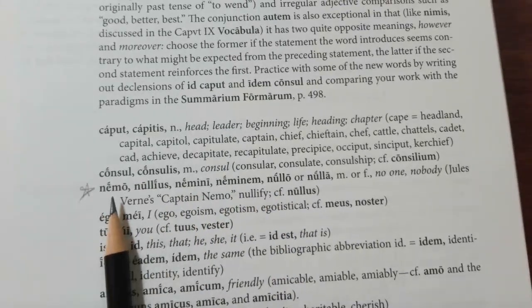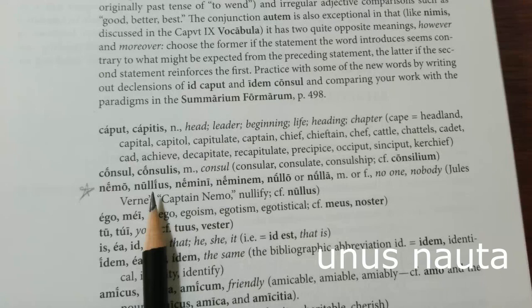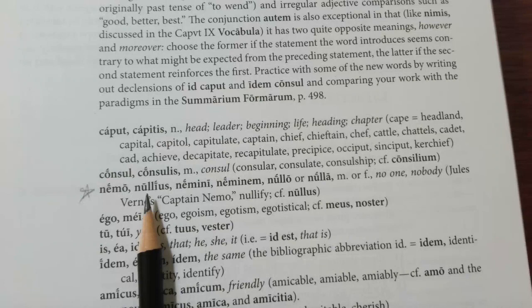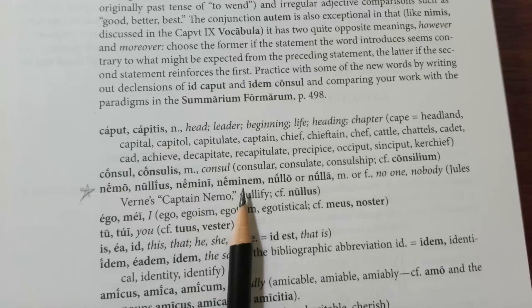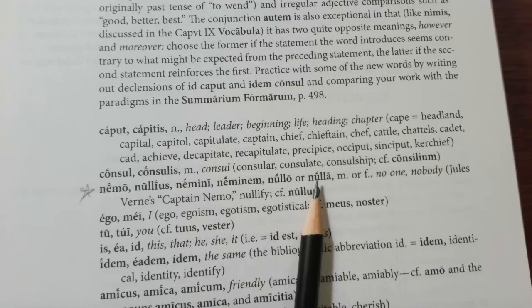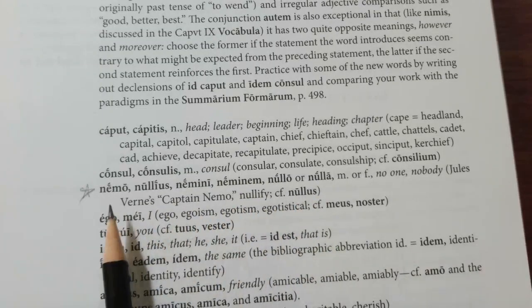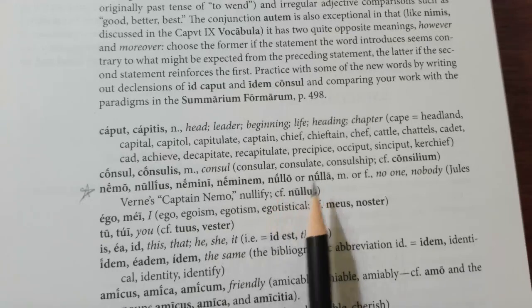Okay? So Nemo, nominative, nullius. Okay? This is one of our nine words, right? Unus nauta. Right? So nullius, genitive singular. Nemini, dative singular. Neminem, accusative singular. And then nullo, ablative singular for the masculine. And then nulla, ablative singular for the feminine. Okay. Everything here could be masculine or feminine, except in the ablative. The ablative case does have a separate form for masculine and feminine.